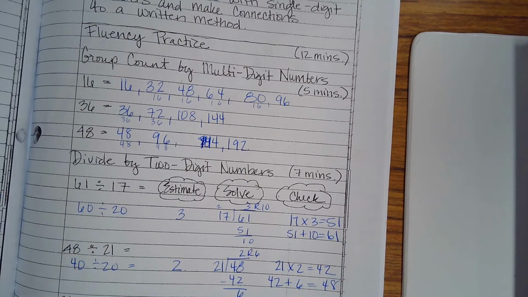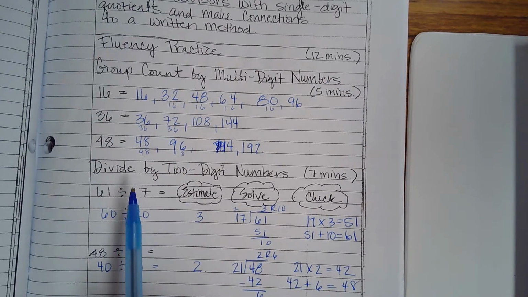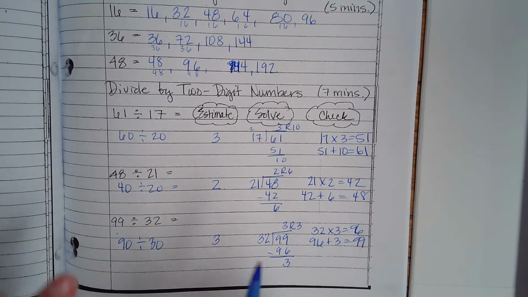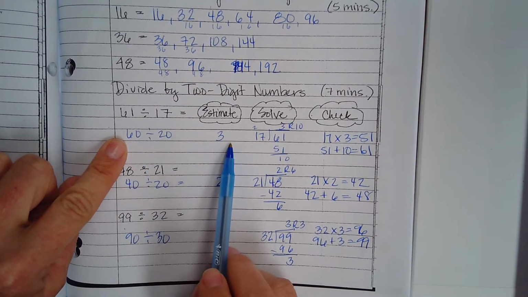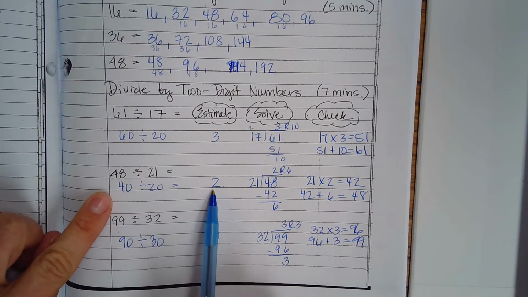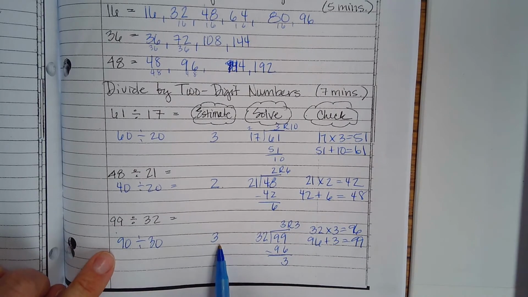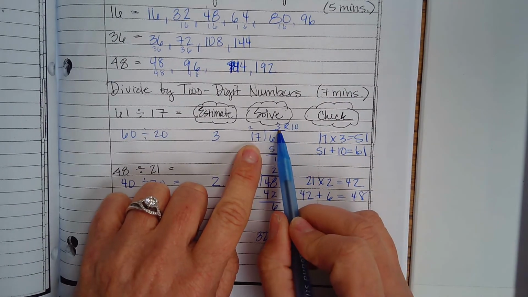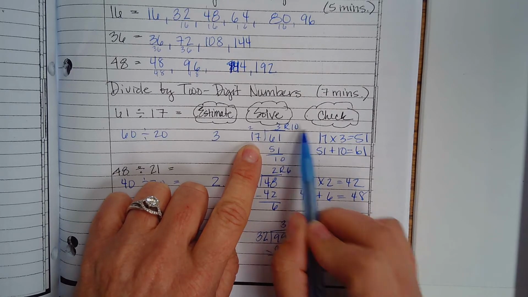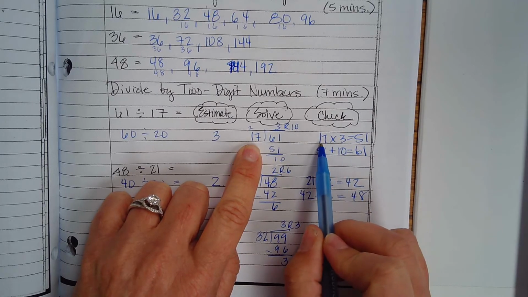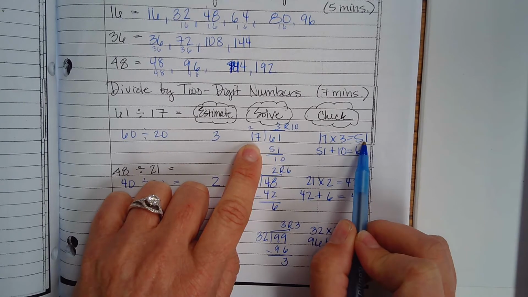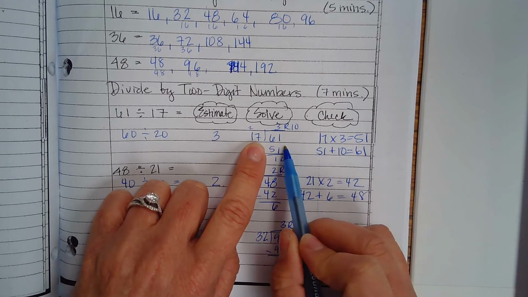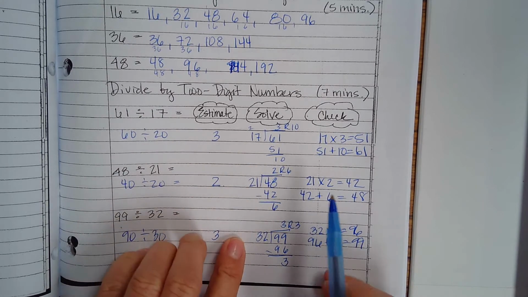Good. All right. So now we're going to divide by 2-digit numbers. Going back to everything that we learned last week, we estimate, get our number. Estimate, get our number. Estimate, get our number. Then we go through and actually solve and divide. Here we ended up with 3 remainder 10. And in order to check it, you do 17 times 3 is 51. And then 51 plus 10 is 61. So we're back. So yes, everything adds up.